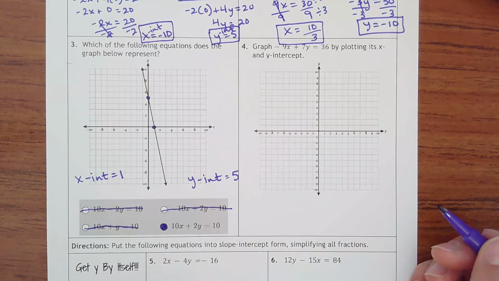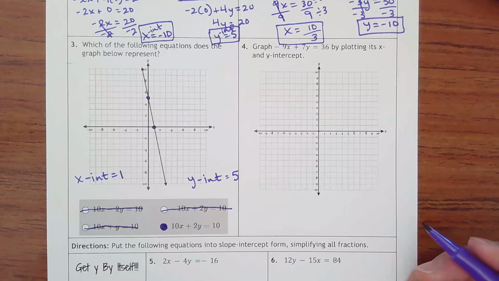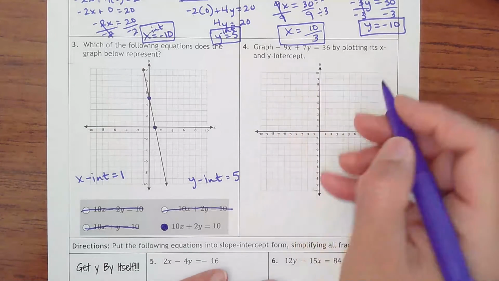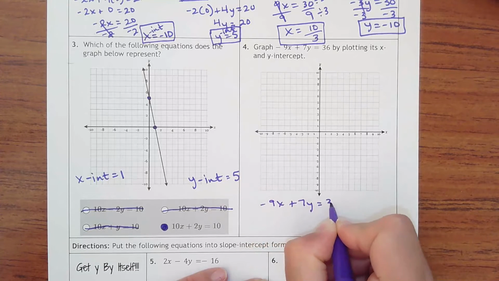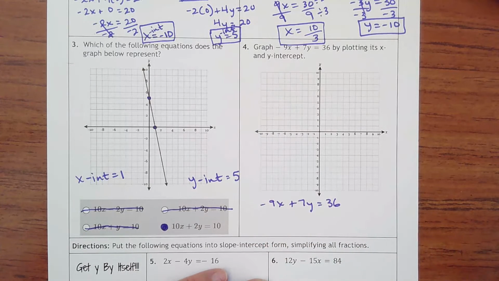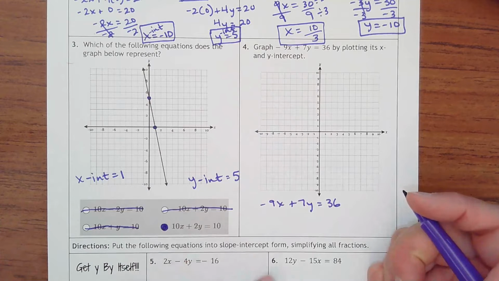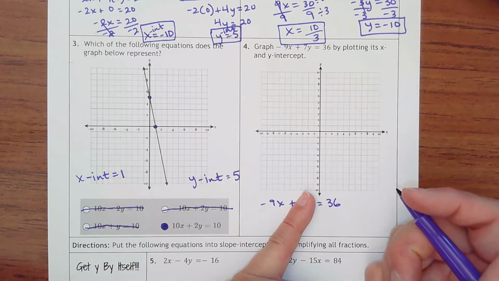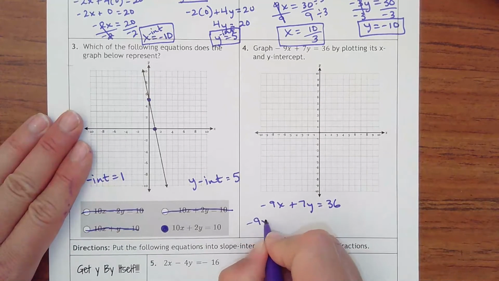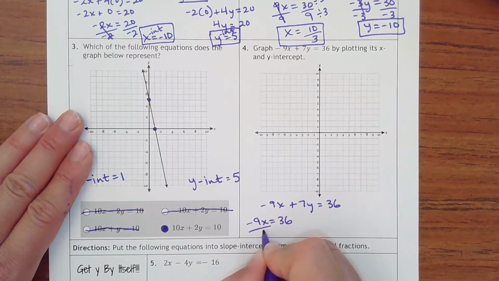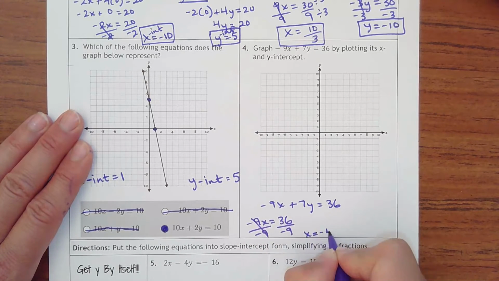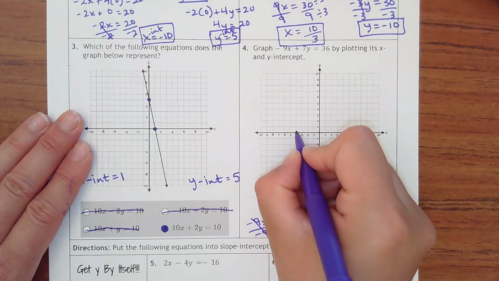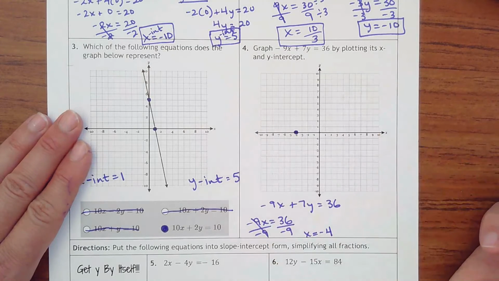Just process of elimination. All right, number 4, graph, I'll write it again, negative 9x plus 7y equals 36, just by plotting its x and y intercept. So I'm going to cover up my 7y. So I'm having negative 9 times something needs to be 36. And that is actually negative 4. So my x-intercept would go right here on the x-axis.